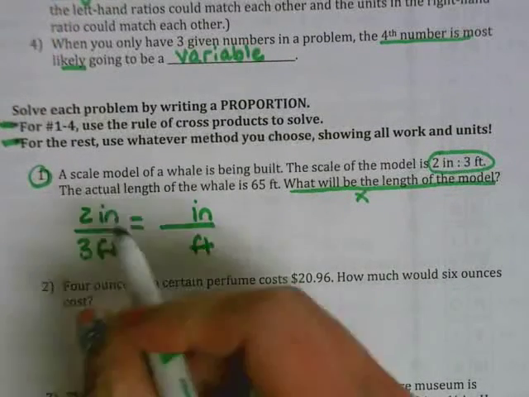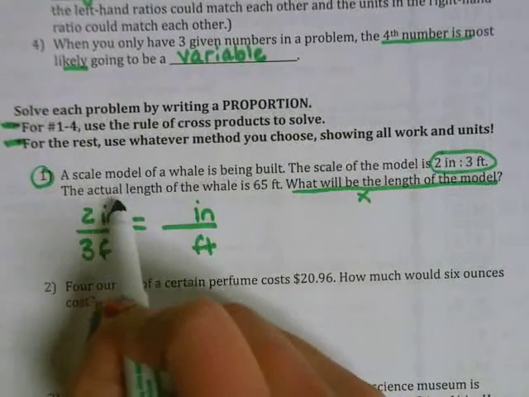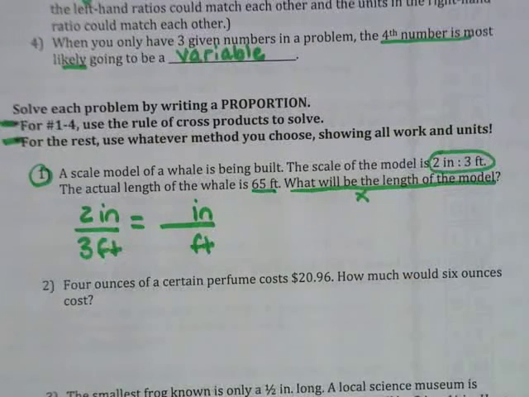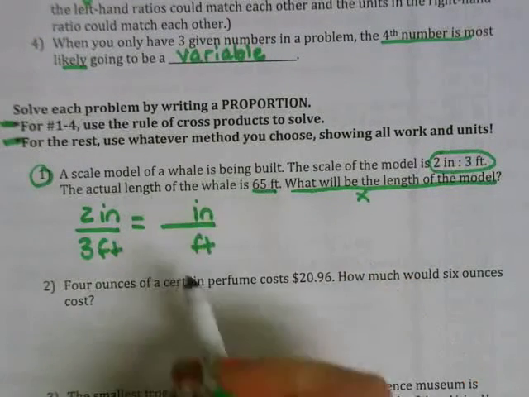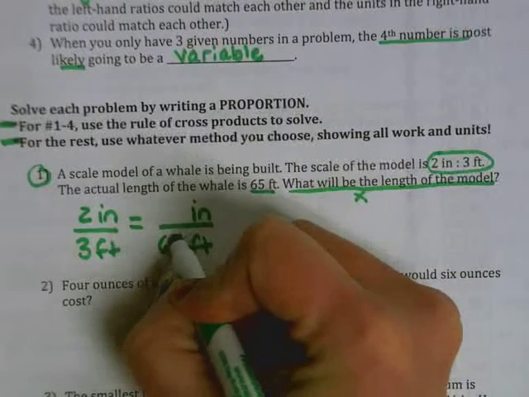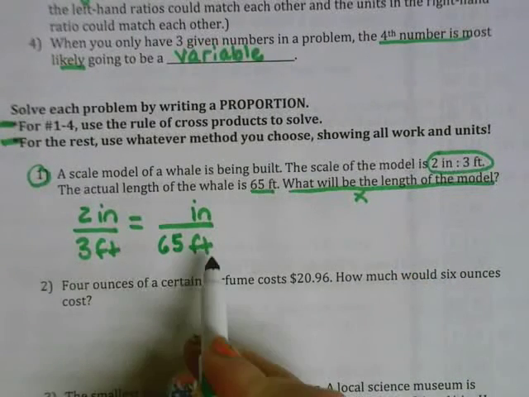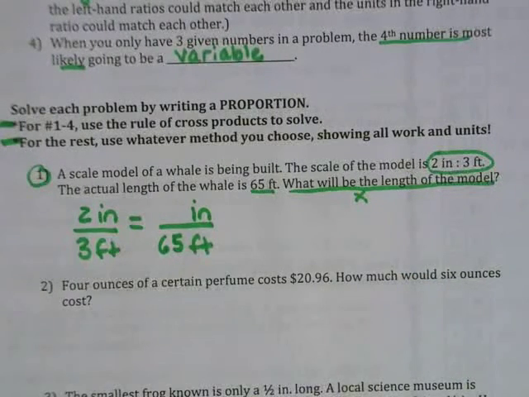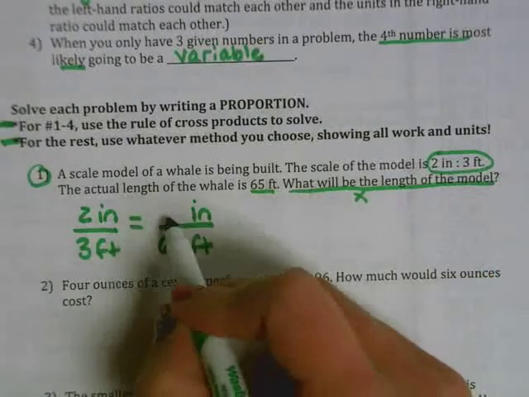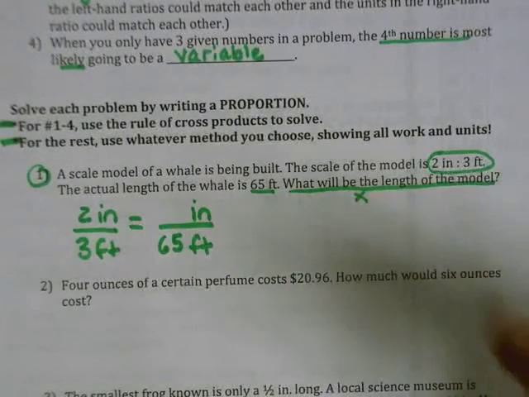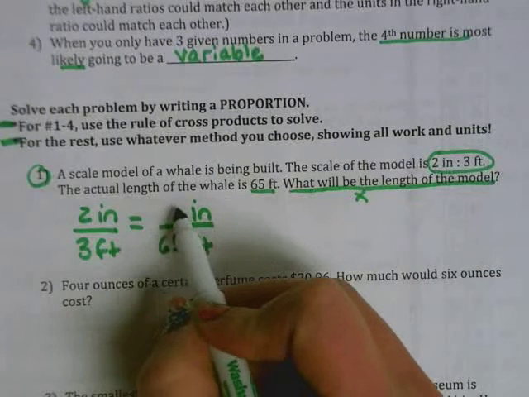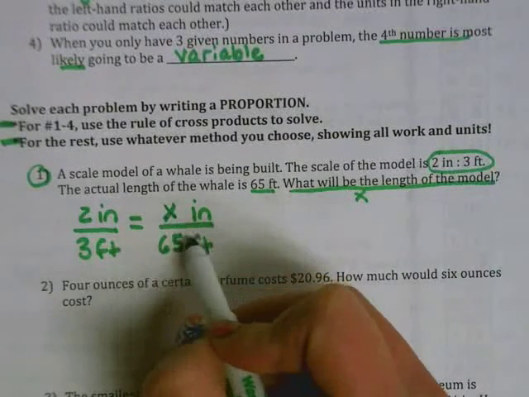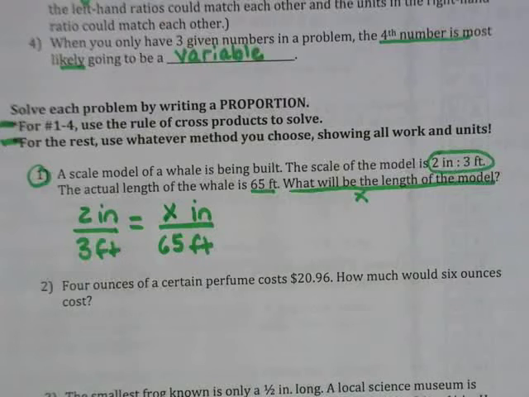That's going to help us place our next piece of information, because we know the actual length of the whale is 65 feet. So where does the 65 go, the top or the bottom? It has to go on the bottom, because that's where we already wrote our words feet. If feet is on the bottom here, feet has to be on the bottom there. And then our only thing left must be our x, but let's make sure it makes sense. What will be the length of the model? Well, does it make sense that the length of the model would probably be in inches if it's getting smaller than the actual whale? Okay, there's our proportion.